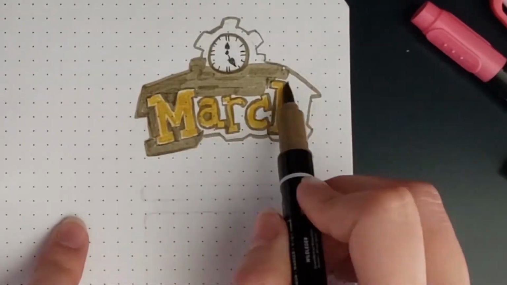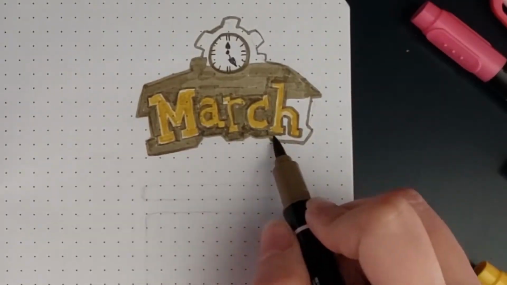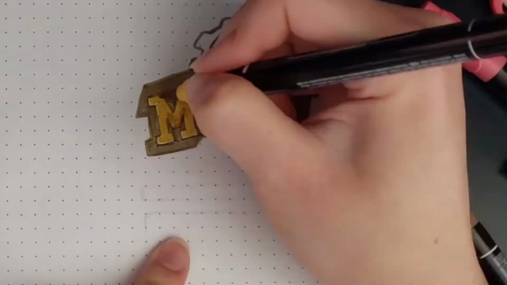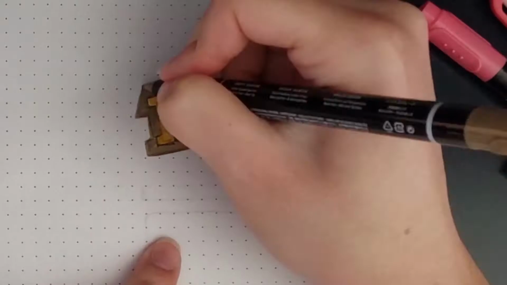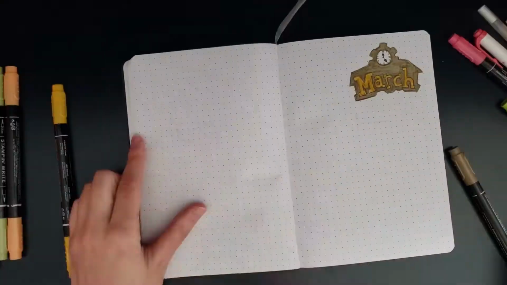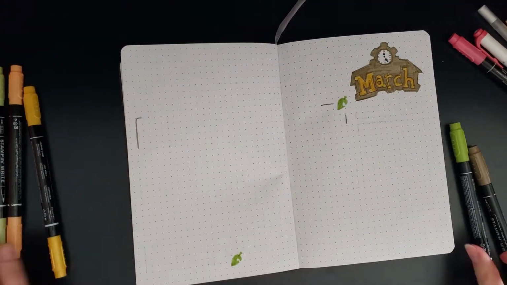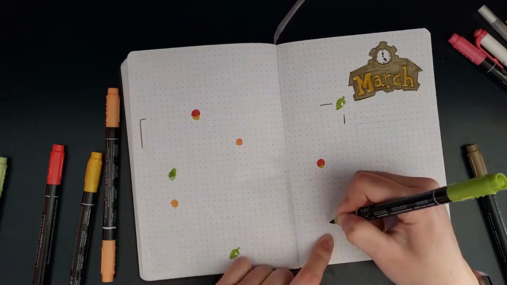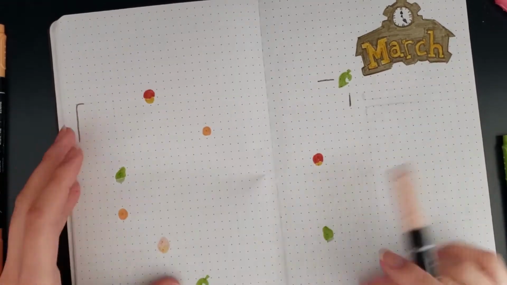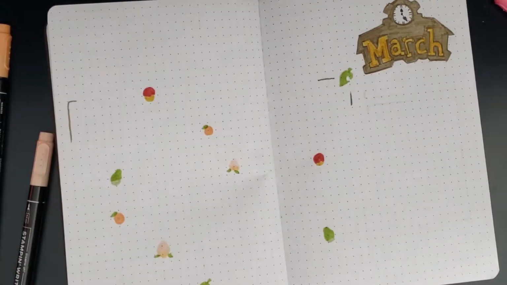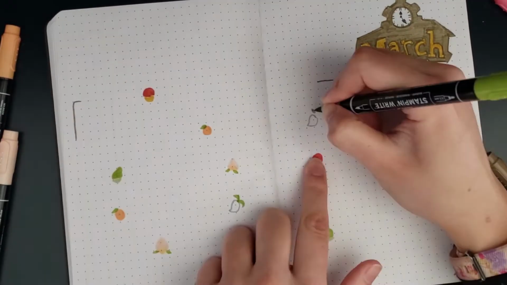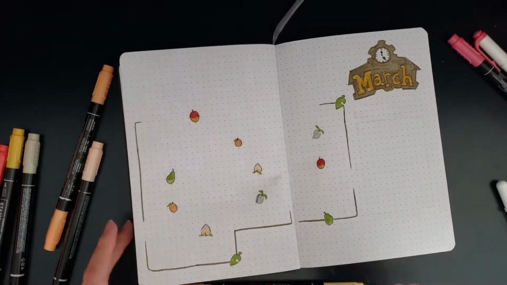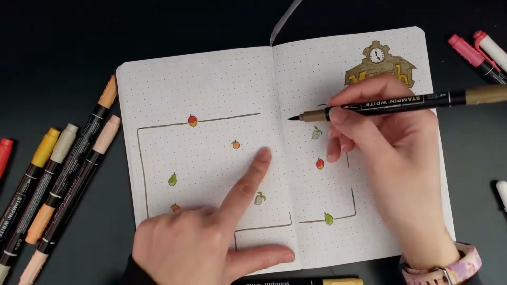I made this cute little clock thing that's always in the Animal Crossing packaging for the games, so I just added that clock in and I outlined the month. And to make the calendar, I first went in and I added all these little fruits. You know the fruits usually have two tones, so the top of it is usually the main color and then there's an accent color on the bottom. So I went in and I added all that first, and I just sort of sporadically put them around in pretty evenly spaced spots on the calendar.